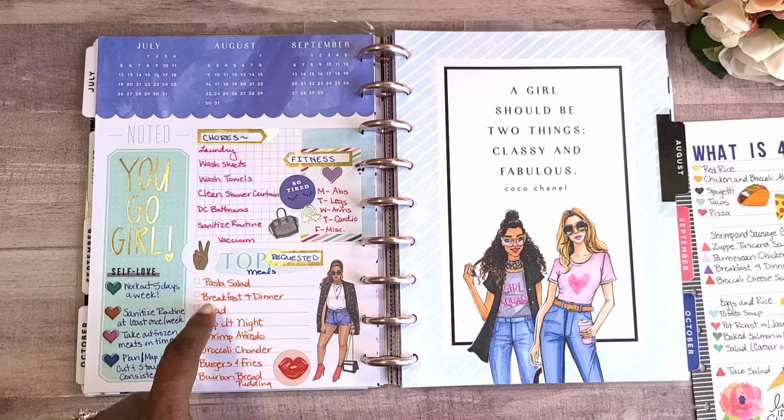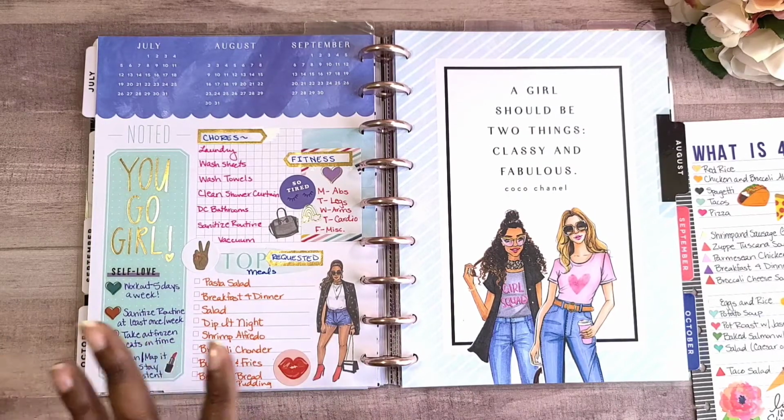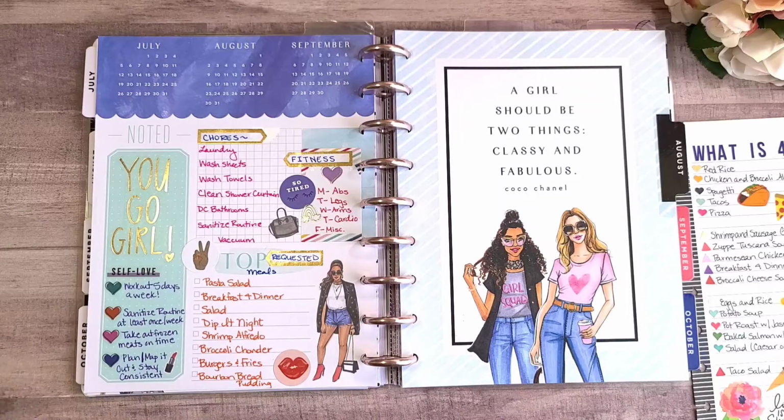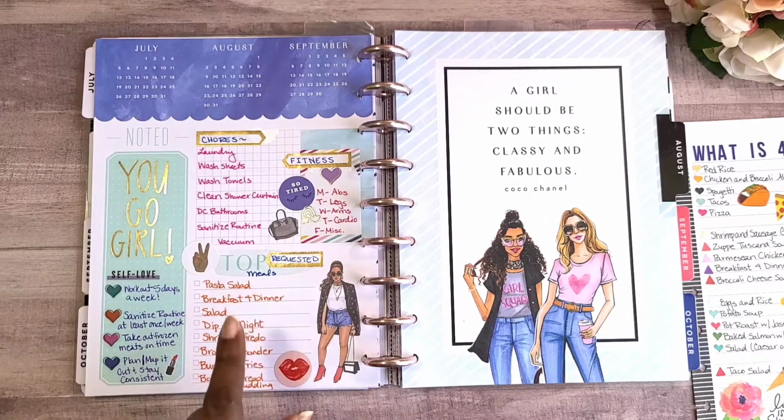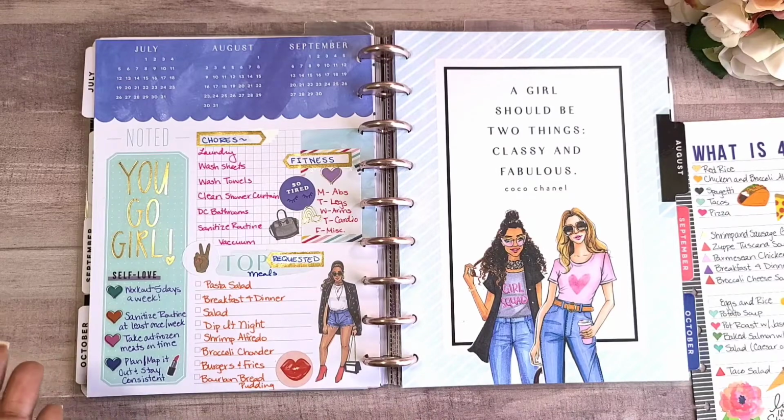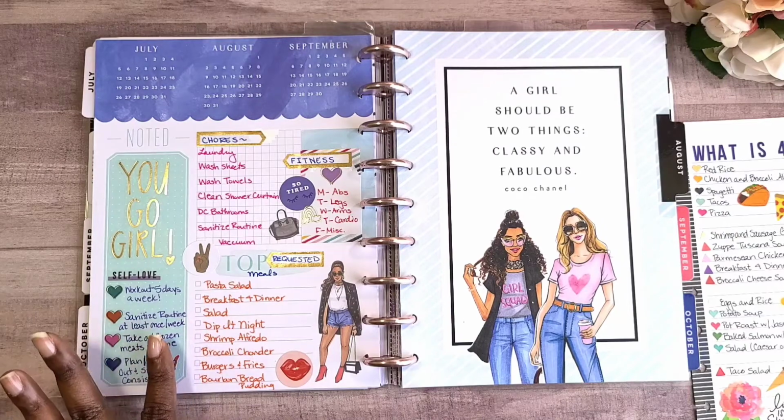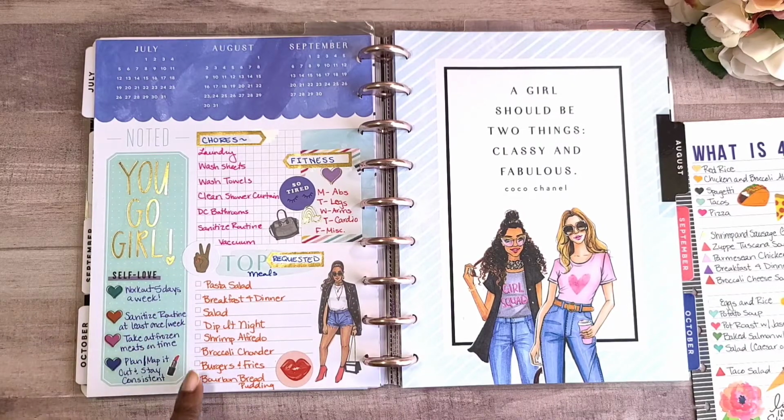Also, we always do a breakfast for dinner every month. So sometimes it's pancakes, sometimes it's French toast from scratch, sometimes it is grits, eggs, bacon, sausage. So every month we'll do a breakfast for dinner. It could be different, but it's still breakfast food for dinner. Sometimes I even switch it up and do shrimp and grits.